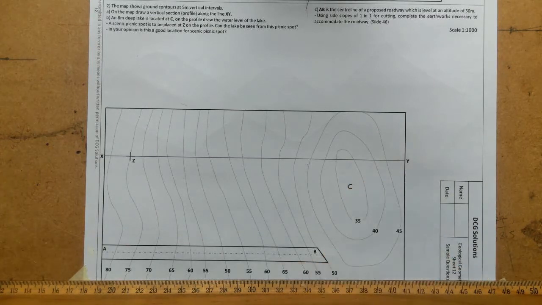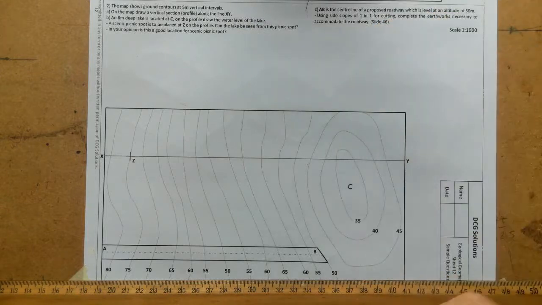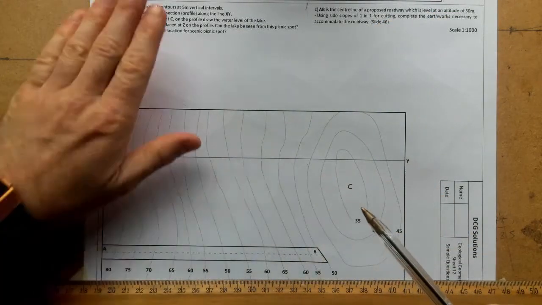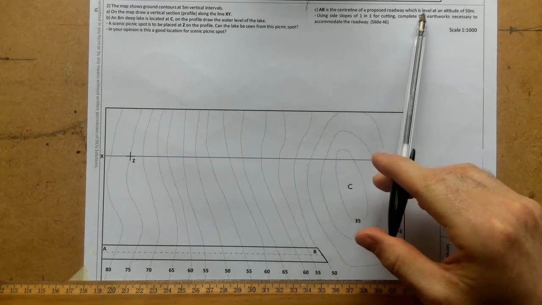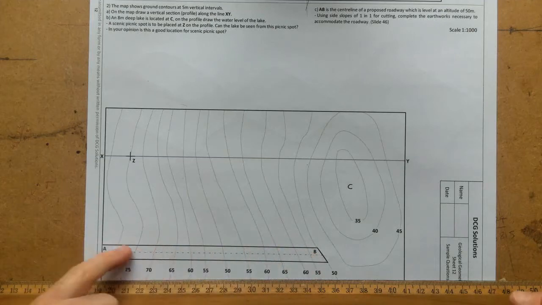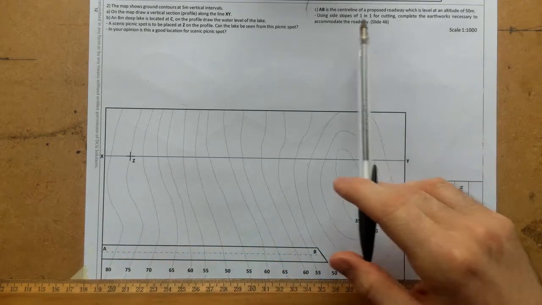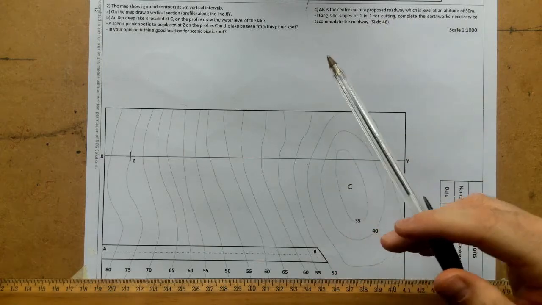It also says a scenic picnic spot is to be placed at Z on the profile. Can the lake be seen from this spot? In your opinion, is this a good position? We'll figure that out in a bit. And then part C, AB is the central line of a proposed roadway which is level at an altitude of 50 meters. Using side slopes of 1 and 1 for cuts, complete the earthworks necessary to accommodate the roadway.